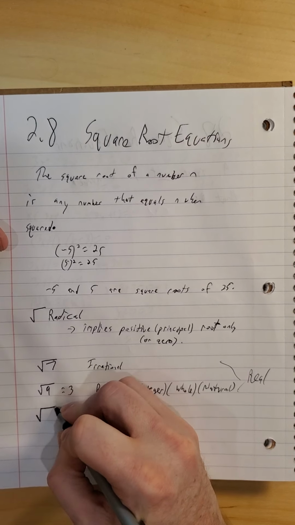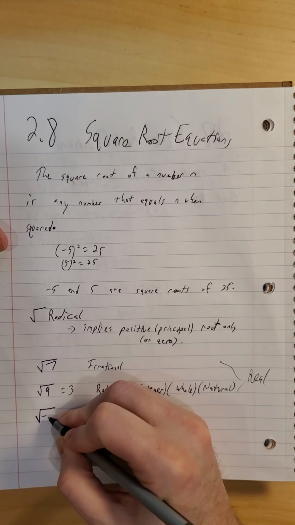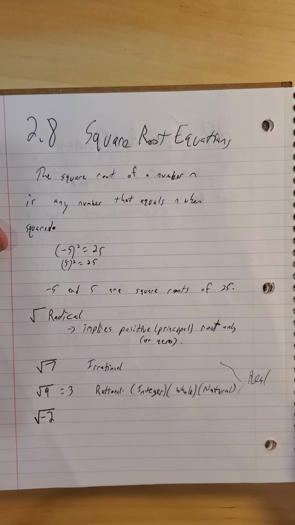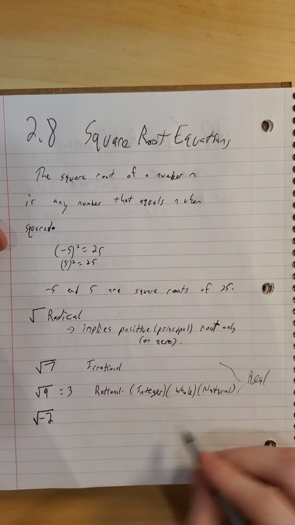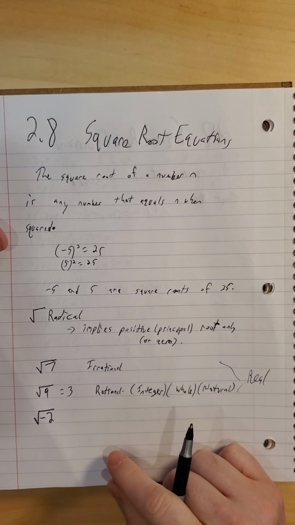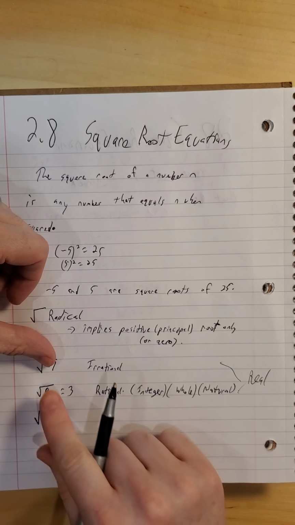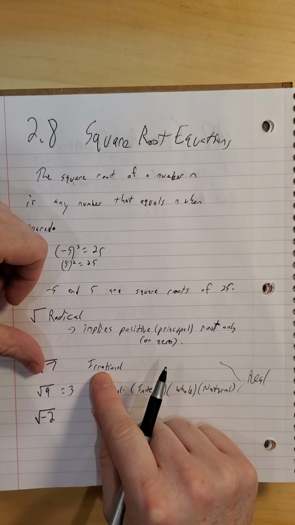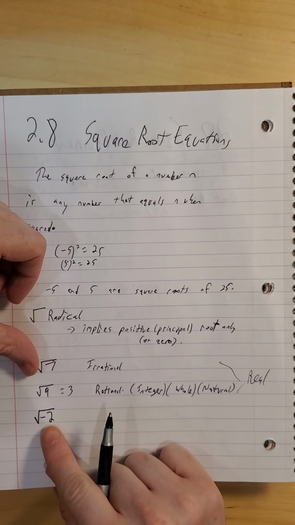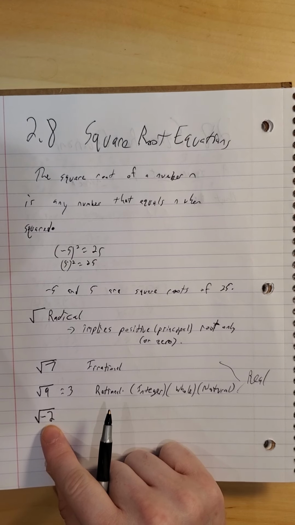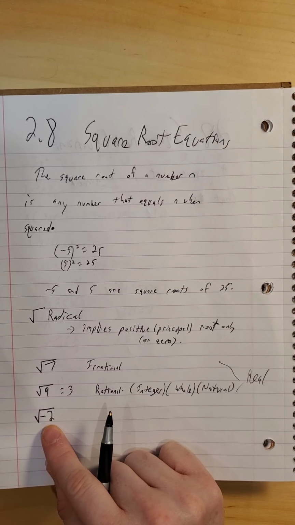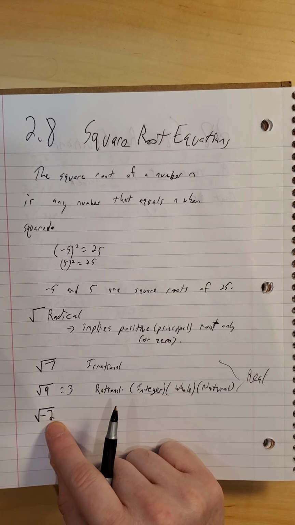However, if we do, say, the square root of negative 2, this one kicks us out of the real numbers. I can multiply two positive numbers together to get 7. They just have to be irrational numbers. To get to a negative 2, a positive times a positive kicks us over to a positive.